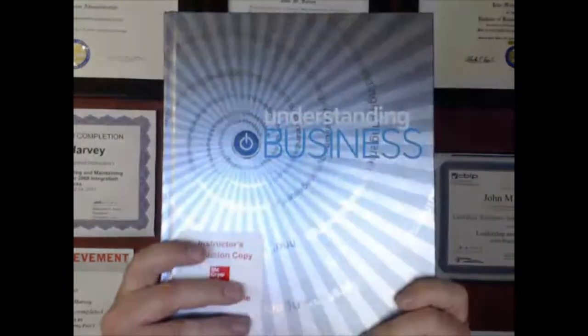So with that, I wanted to show you the textbook. The textbook is this gray one here. It's got a gray, radial kind of circular thing. It's called Understanding Business. It's the 11th edition, and it is a McGraw-Hill textbook. So I want you to be aware of that. That's the textbook you need.